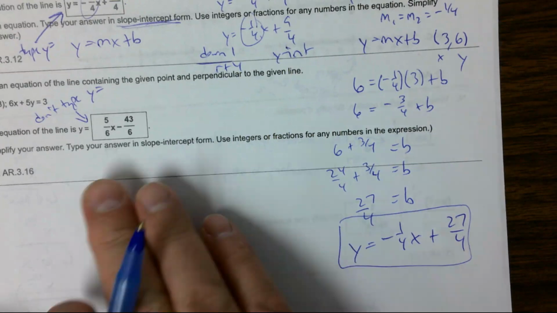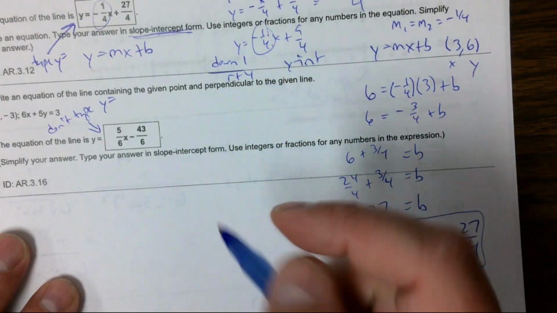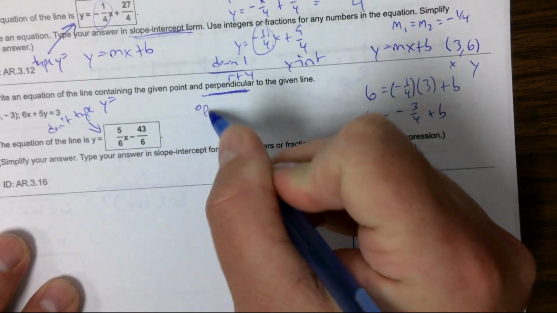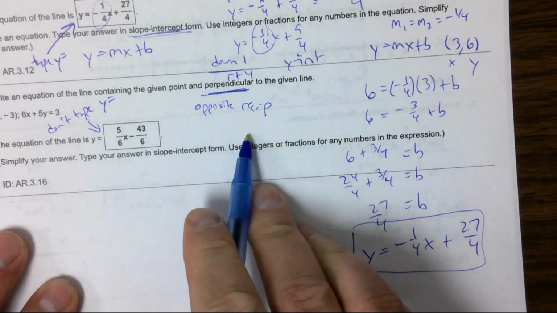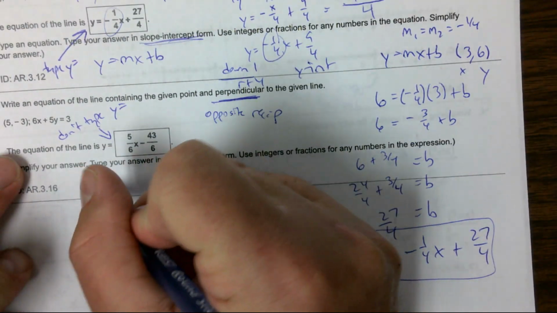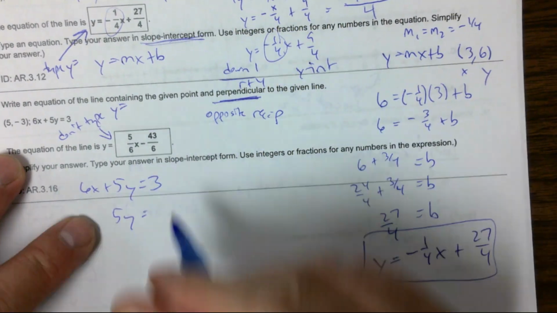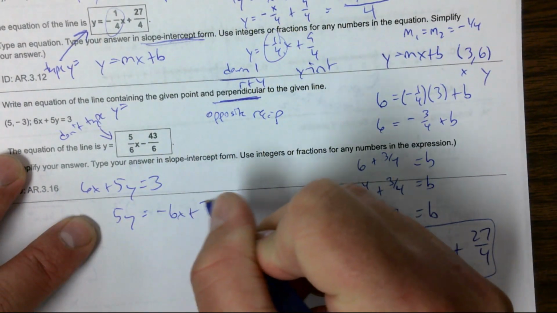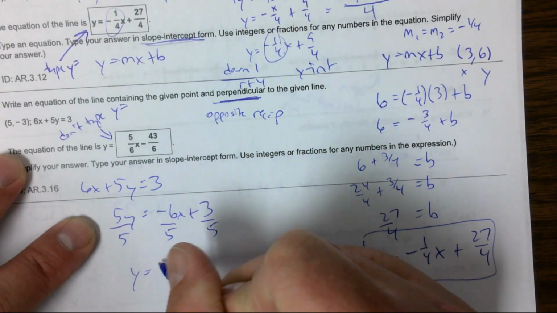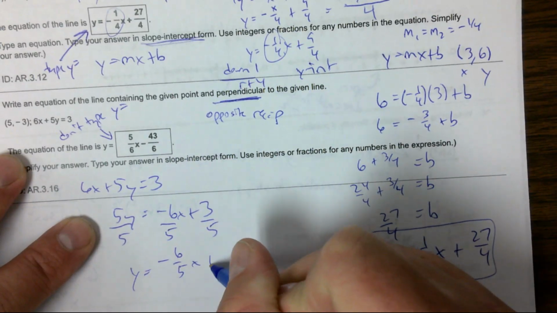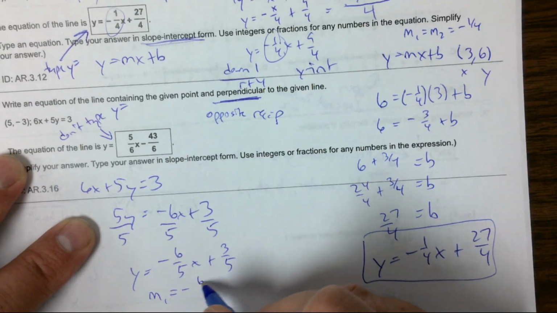Okay, so for this next one, you're doing something similar, except this time it's perpendicular, so that means the opposite reciprocal. So we're starting with 6x plus 5y equal 3. So 5y is negative 6x plus 3. Then divide each term by 5. So we get negative 6/5 x plus 3/5. So slope 1 is negative 6/5.